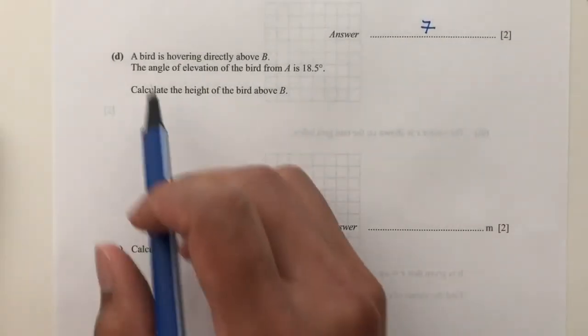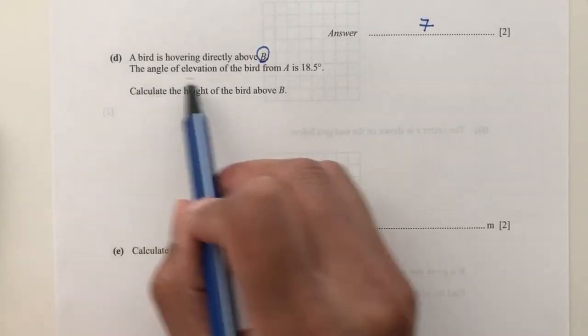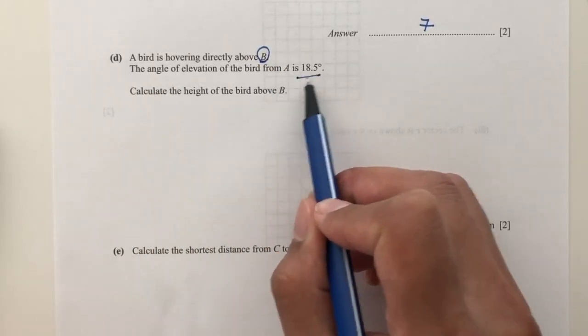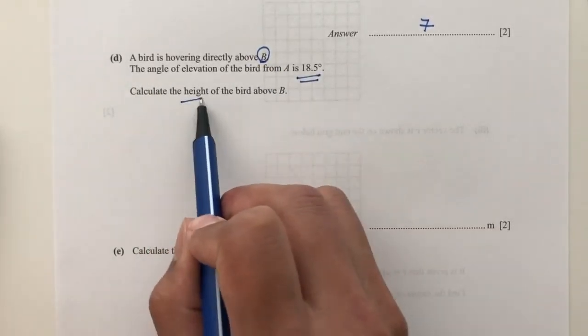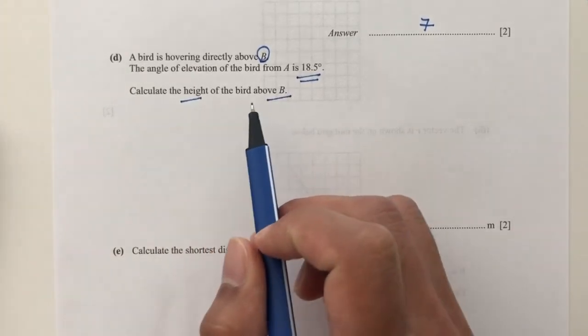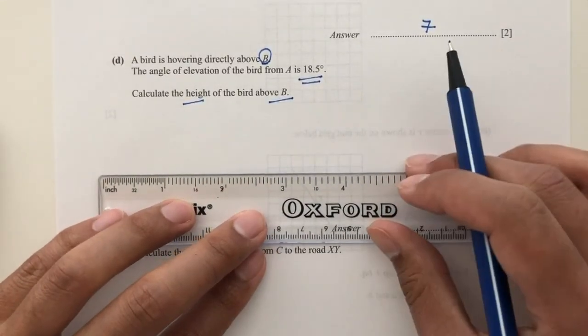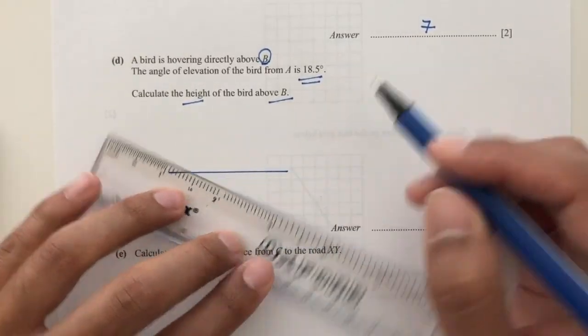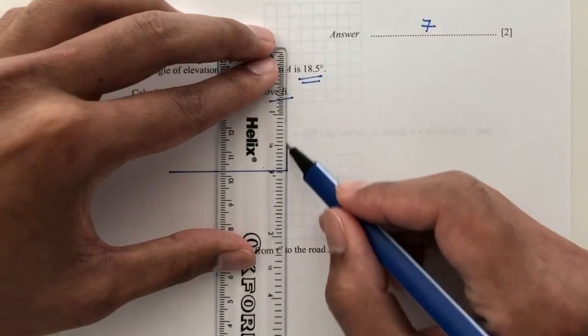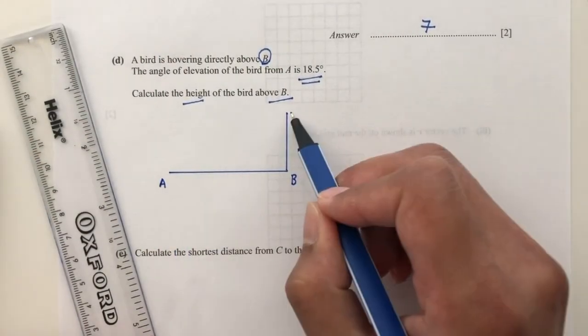Now part D, a bird is hovering directly above B. The angle of elevation of the bird from A is 18.5. Find the height of the bird above B. Now we have AB, and the bird is straight above B. This is B, and this is A, and the bird is here.